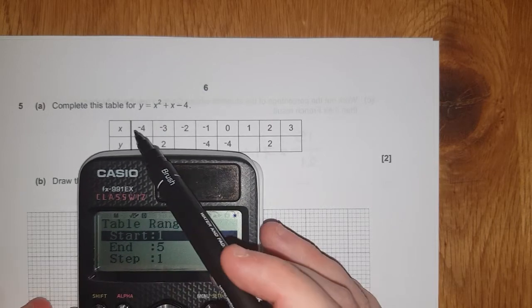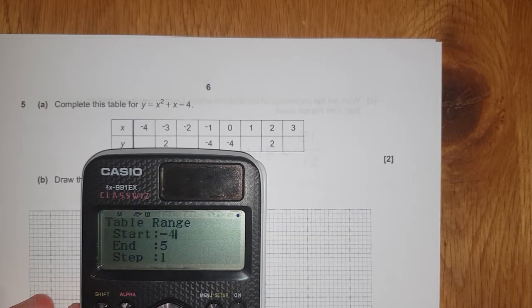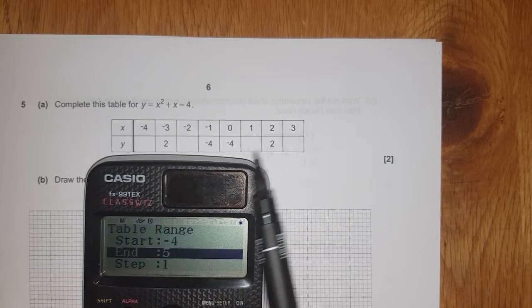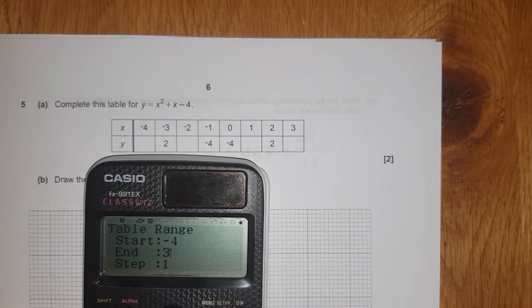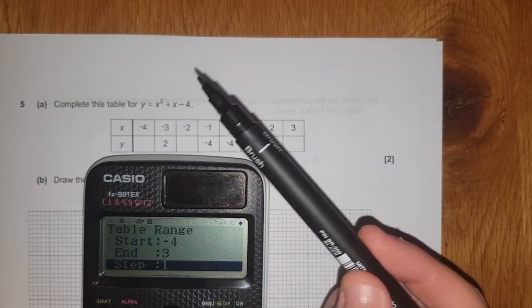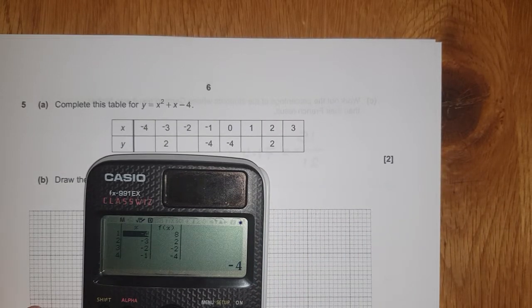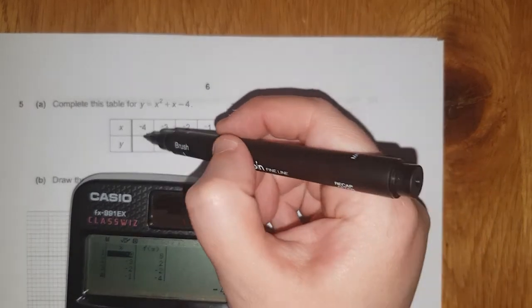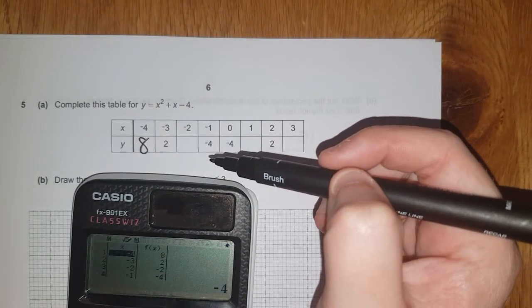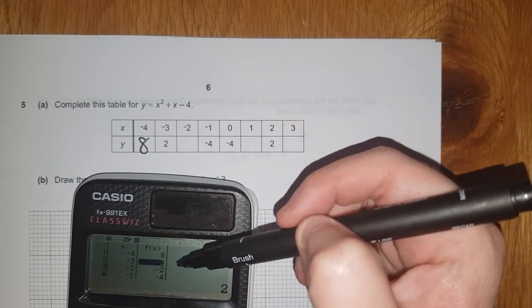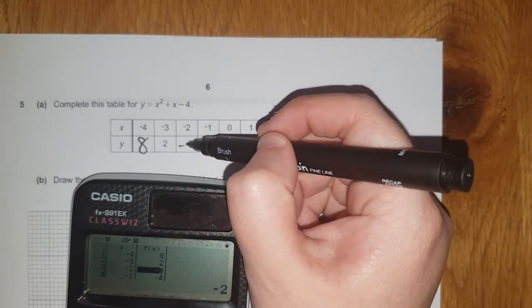Start is your first x value, which is minus 4. Click equals, it'll move on to the next one. End, you want to finish at 3. Click equals again. And step should be set to 1 because the x values are going up by 1. Which means when x was minus 4, y equaled 8. The next one was 2, which we've already got. The next one is minus 2.